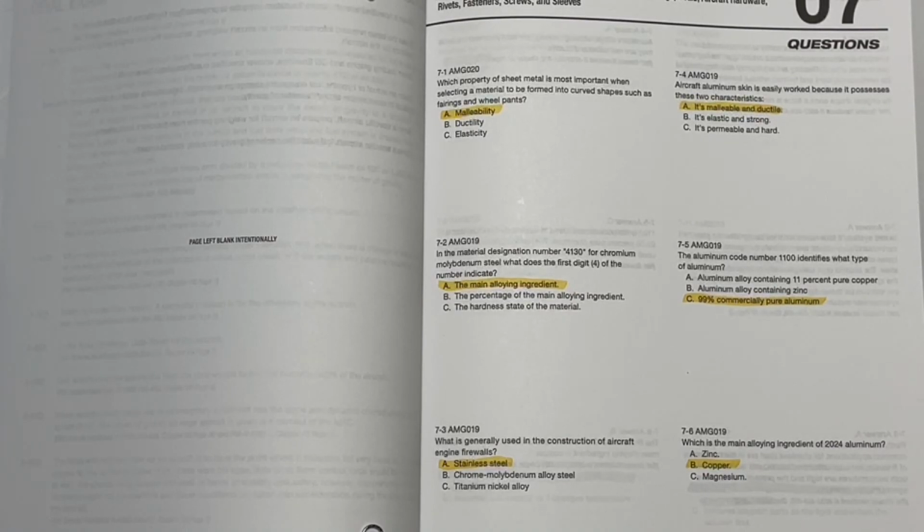Question 7.6. Which is the main alloying ingredient of 2024 aluminum? A. Zinc. B. Copper. Or C. Magnesium? The correct answer is B. Copper.